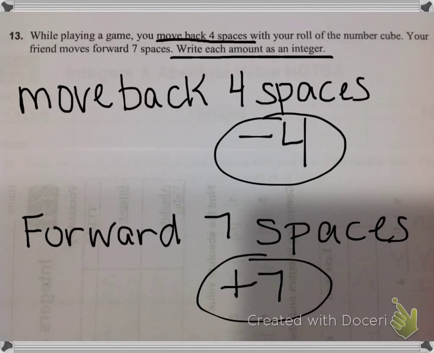It's that simple. A lot of people confuse that, think they have to add or subtract. No, they're asking you, what is the integer? That's it. Moving back is a negative, -4 if you're moving back 4, and moving forward 7 would be a positive, and that's +7. Try the next one on your own.